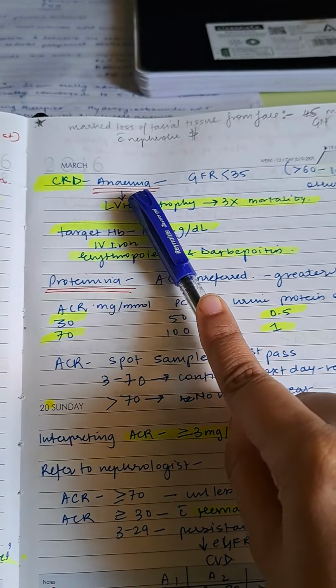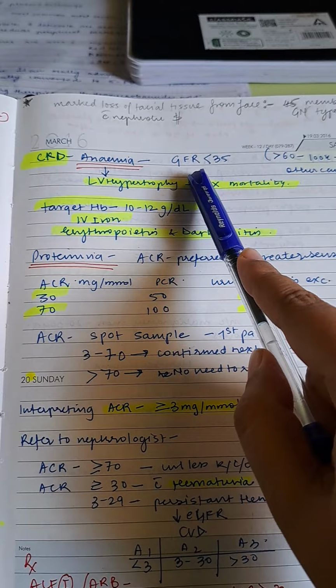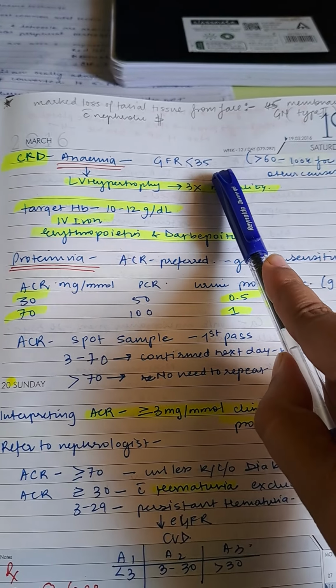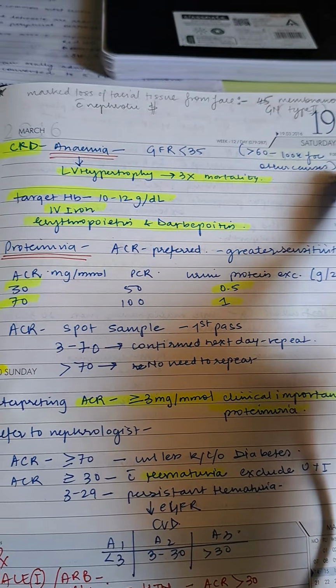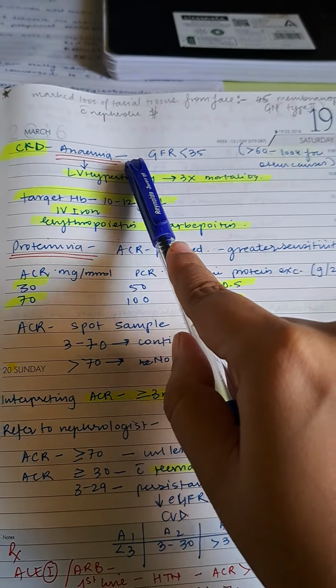CKD anemia occurs when GFR is less than 35. If the GFR is more than 60 and the patient has anemia, you have to look for other causes of anemia apart from CKD.